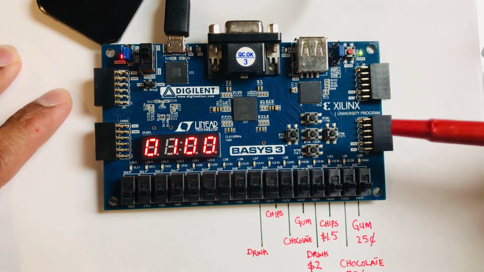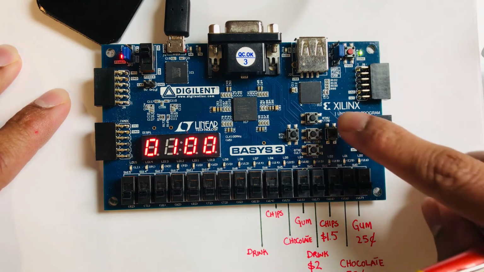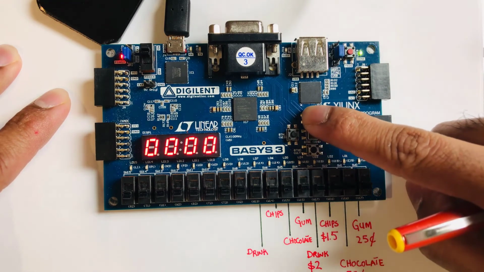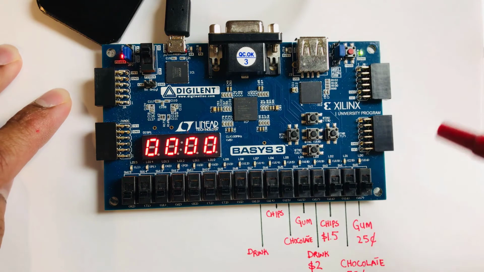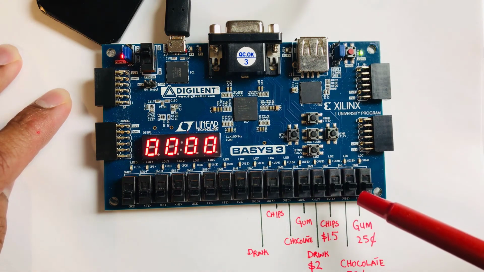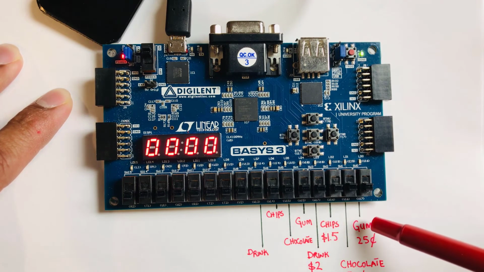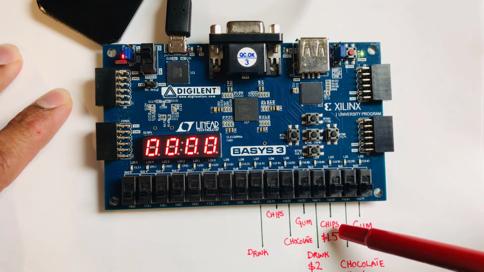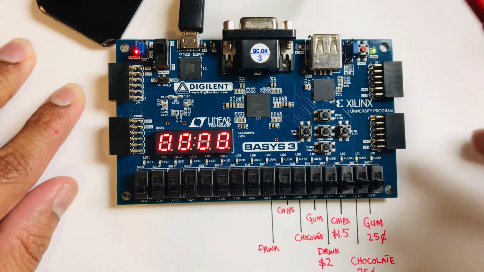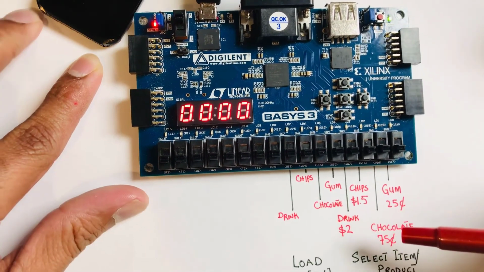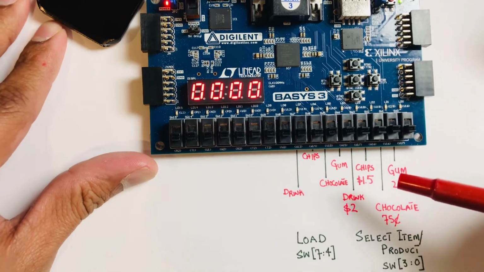Let's now check the implementation of the design. So I'm going to hit the reset button here. Notice everything goes back to 0. These are the 4 switches, the first 4 switches on the right. These are for selecting the items. I have labeled them: this is for the gum, this is for the chocolate, this is for the chips, and this is for the drink. The next 4 are going to be for the load, as you can see.